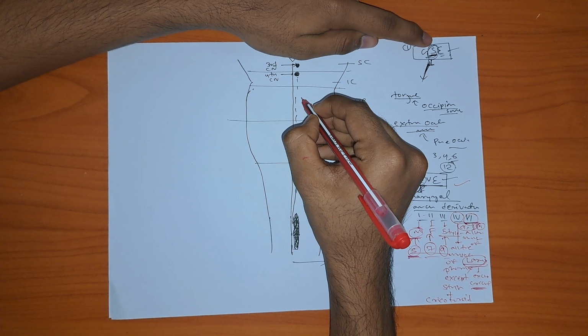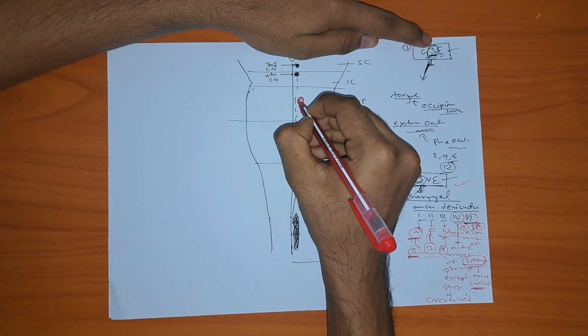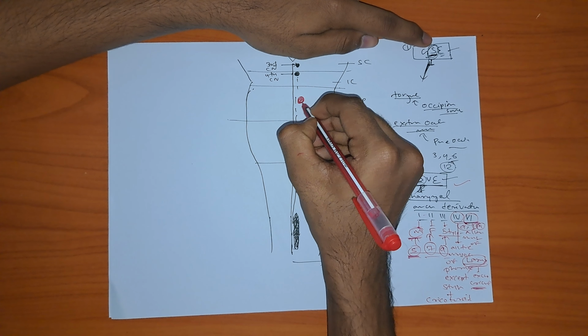It is located here. Now I will talk about the seventh nerve. Now the ninth cranial nerve and the 10th cranial nerve here. Listen, here we have a nucleus that gives rise to fibers of 9, 10, and the cranial part of 11 nerve.